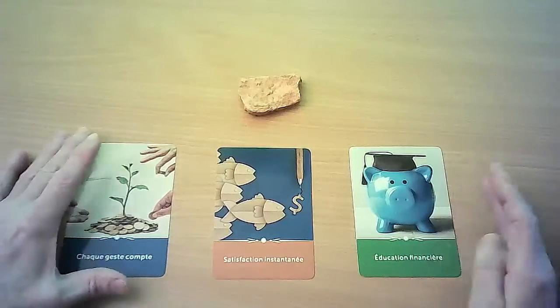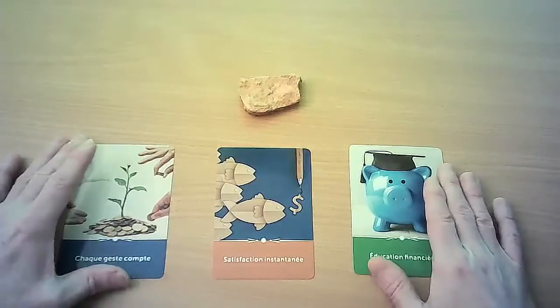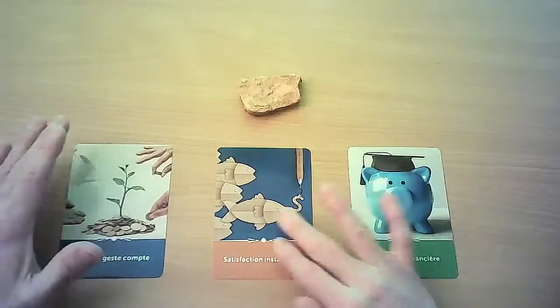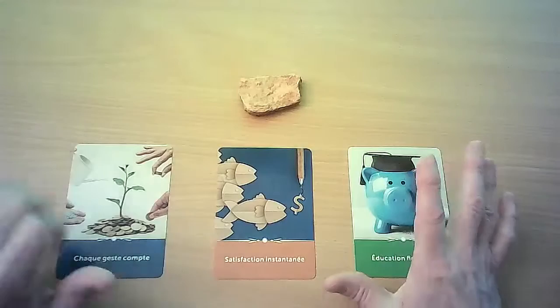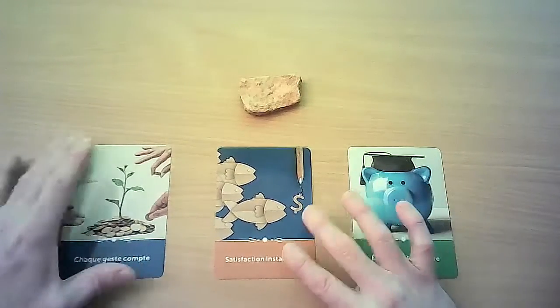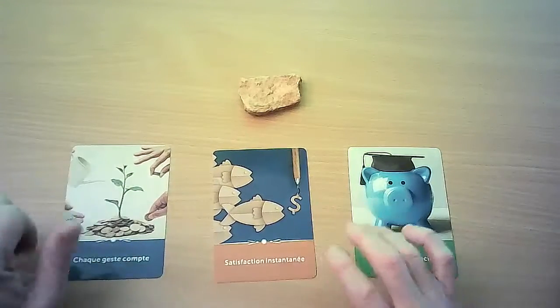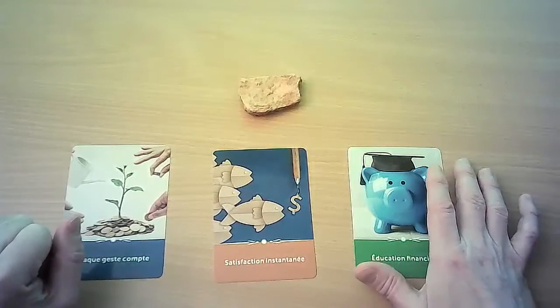As your first card, we see here that every gesture that we are doing is important. Maybe this card tells us that we need to learn more financially. Maybe we need to learn some financial lessons here. Maybe we are too easily satisfied with unimportant things that we are buying. And this card tells us that probably we don't have a very good overview of how we financially work.